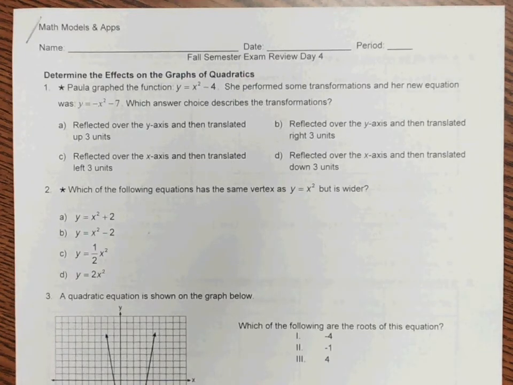Let's go ahead and start off with determining the effects on the graphs of quadratics. It says Paula graphed the function y equals x squared minus 4. She performed some transformations, and her new equation was y equals negative x squared minus 7. Which answer choice best describes the transformations? Well, there are lots of ways you can do this. It depends on how well you understand what the changes are. You can identify what the changes are and then use that. I'm going to use the calculator because it's a more visual thing.